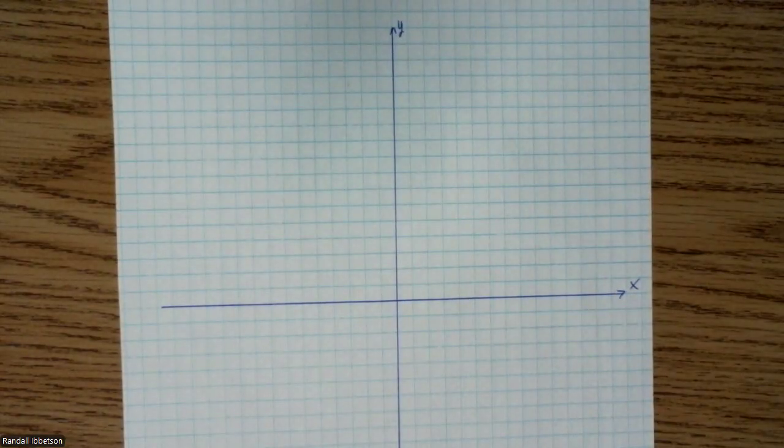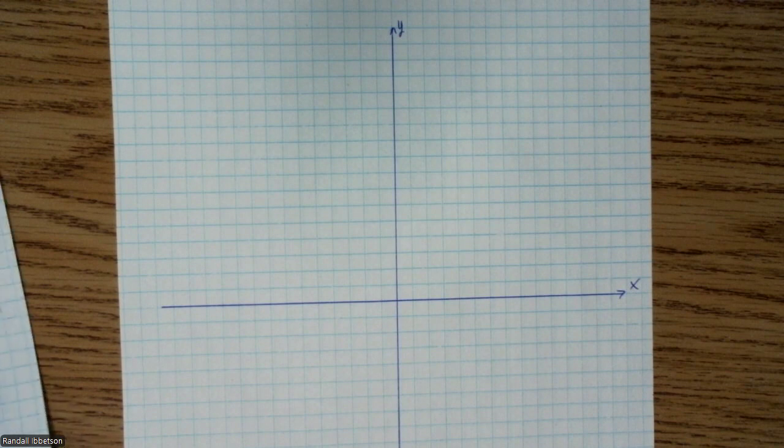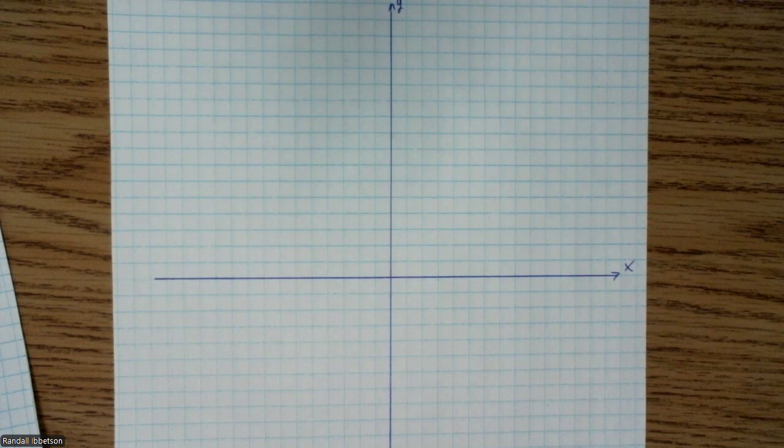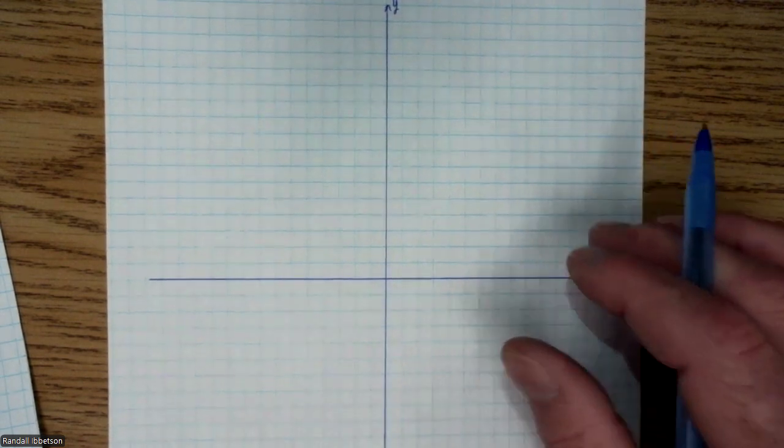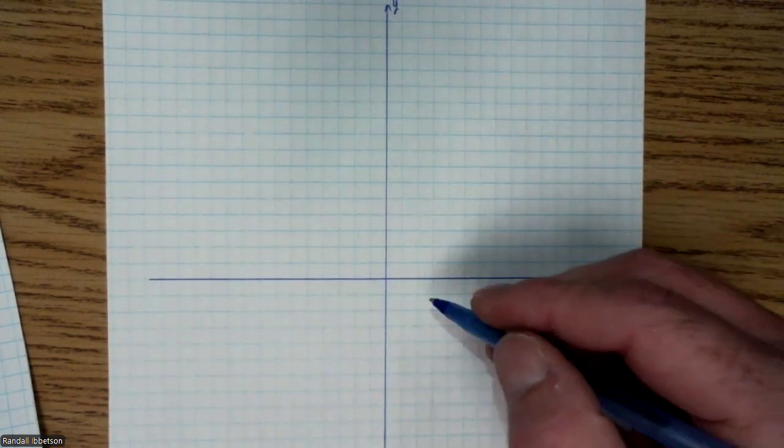All right, so we have a challenge. There's the x-axis, y-axis. And the challenge for each of these problems is we're going to do a composition of transformations. Every one of these is going to start with a reflection because that comes second in the composition. Then we will do a translation. So the first thing we're going to do for this problem is graph the preimage.